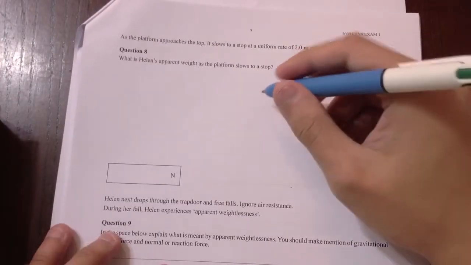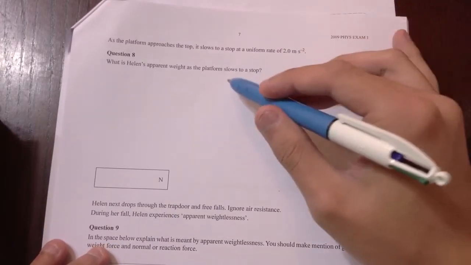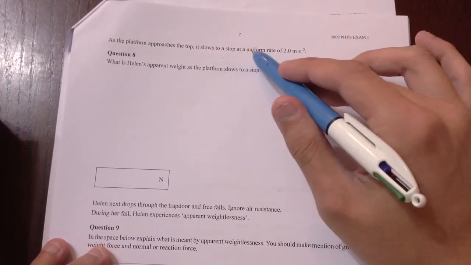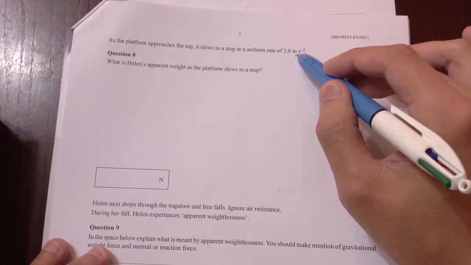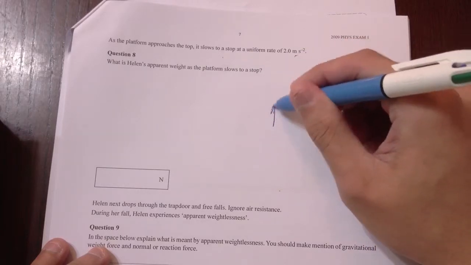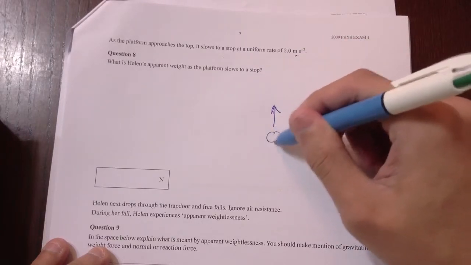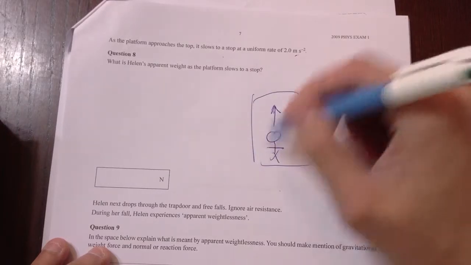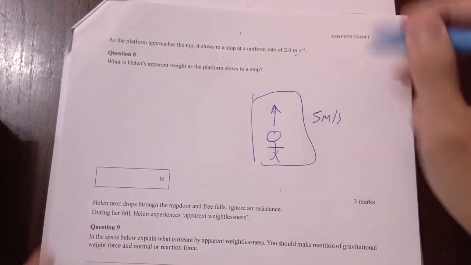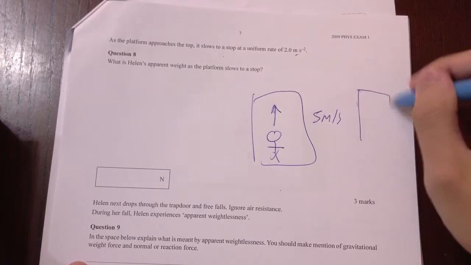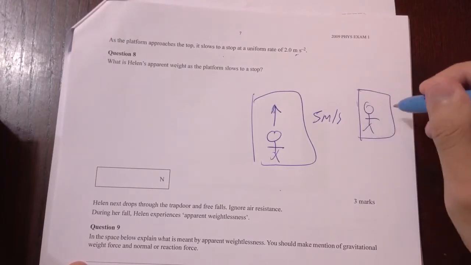Okay. So now, what is the apparent weight as the platform slows to a stop? Slows to a stop at a uniform rate of 2 meters per second squared. So now she was going at 5 meters per second, and now it's slowing down so that she is going at 0 meters per second.